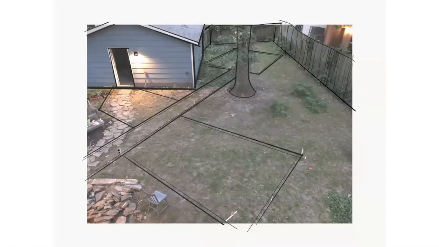Just put the stakes on the ground with a string, take a photo, and you can either just do it with tracing paper or you can use an iPad and take a photo and draw on an iPad. Whatever you want to do, just make it easy for yourself.